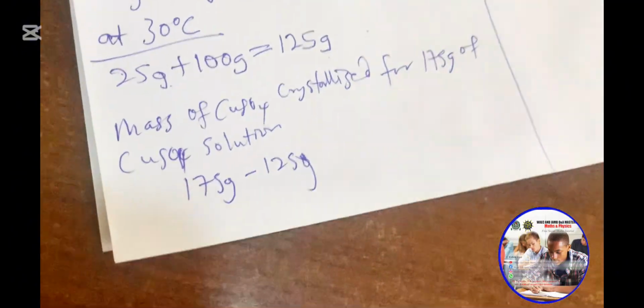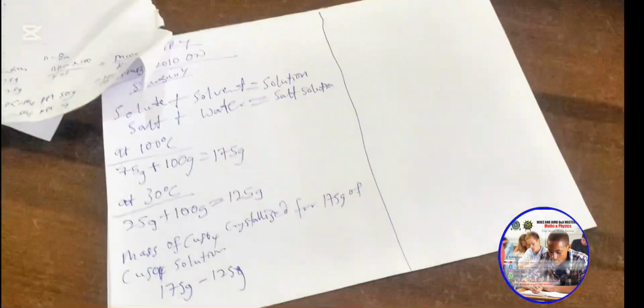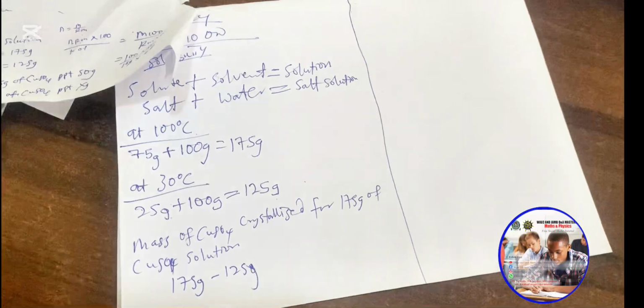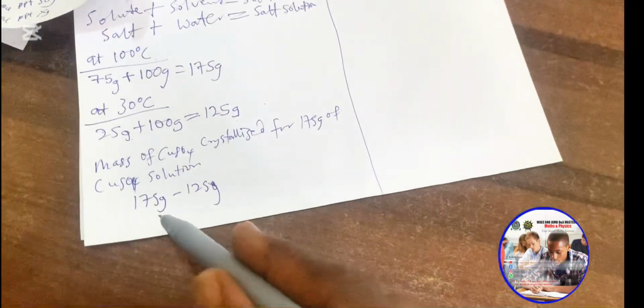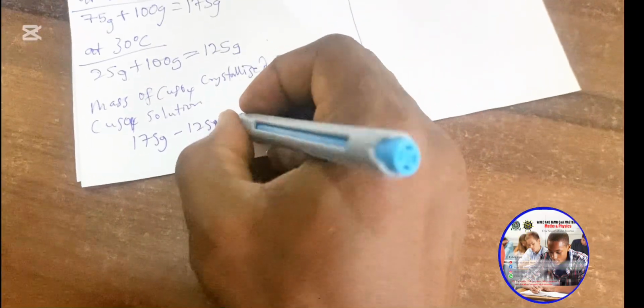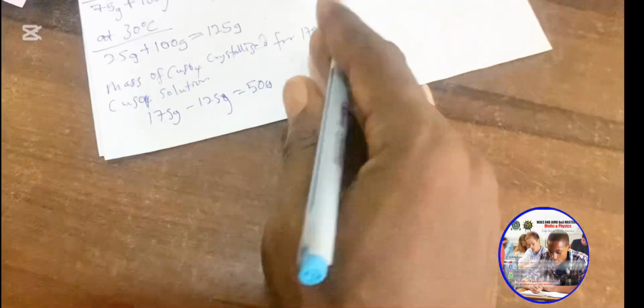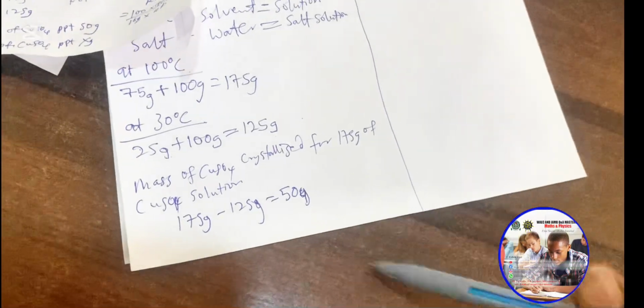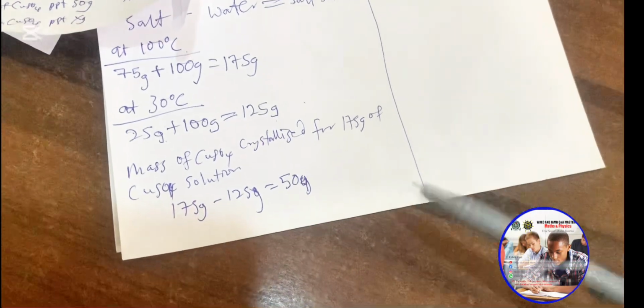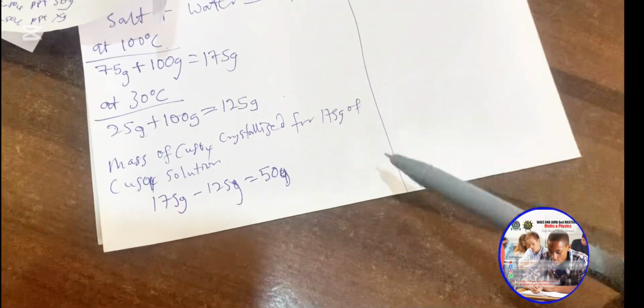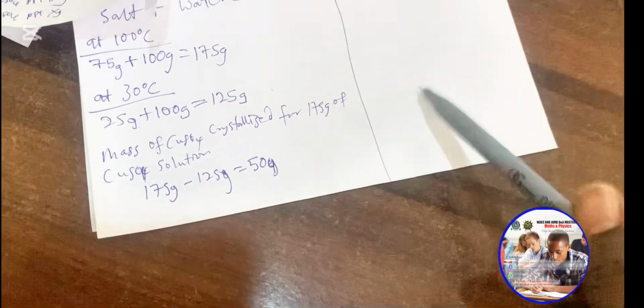So that's how we get the mass that crystallized, and 175 minus 125 will give you 50 gram. So this is the mass of copper sulfate that crystallized, right?